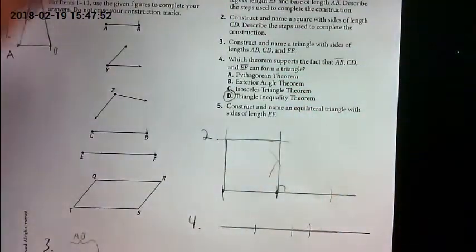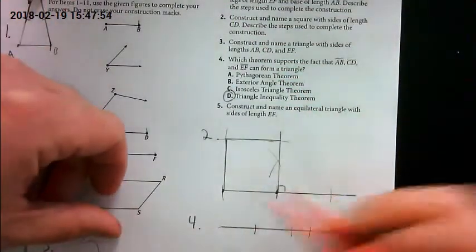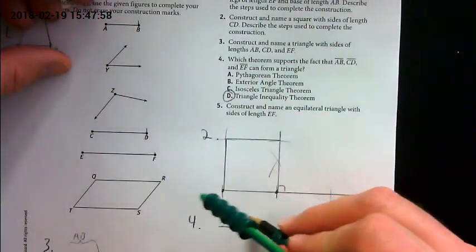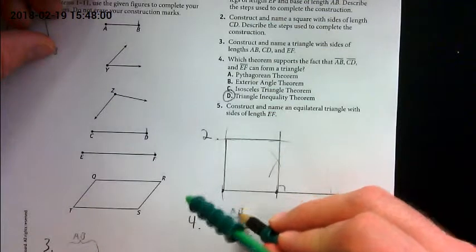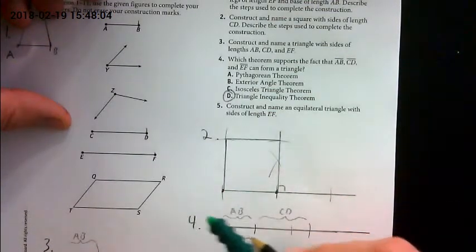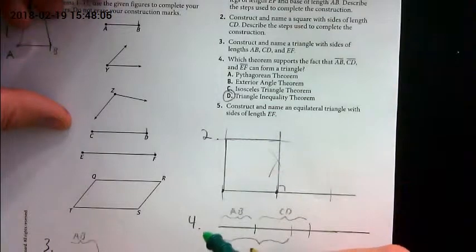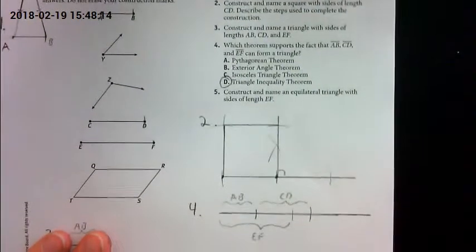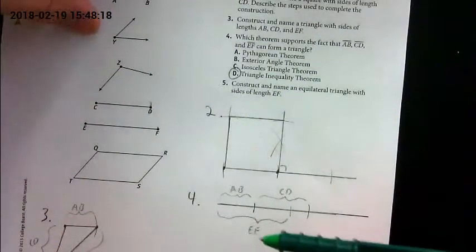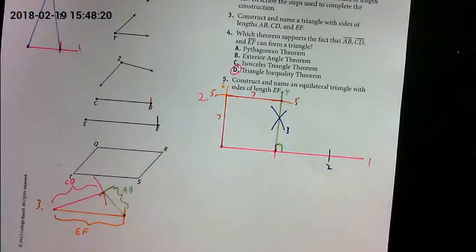The reason why I went back to the beginning is because we're adding together the two smaller ones. So this is AB, this one is CD, and this one is EF. So AB plus CD is greater than EF. Any two sides have to be greater than a third side. So you could use a construction to show how that works. You don't have to.